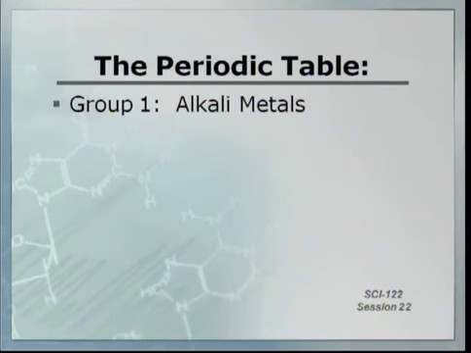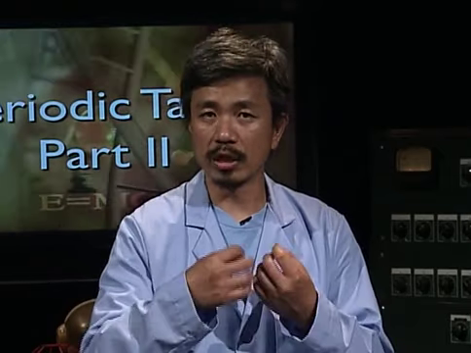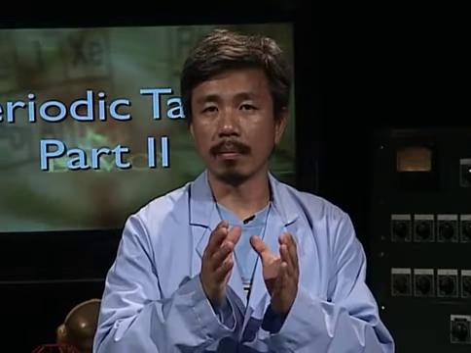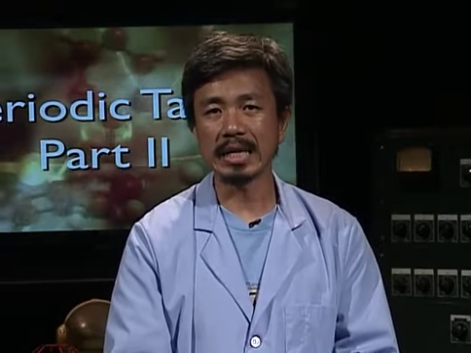So again, further for the alkali metals, hydrogen is unique in this group in that it is not an alkali metal, but it is placed in group 1 due to its electronic configuration. It has the same electronic configuration, having one single electron in one of the s orbitals, as we'll see a little bit later on when we combine our knowledge of the quantum mechanical model with the periodic table's organization. But the idea is that it also has similar physical and chemical properties.